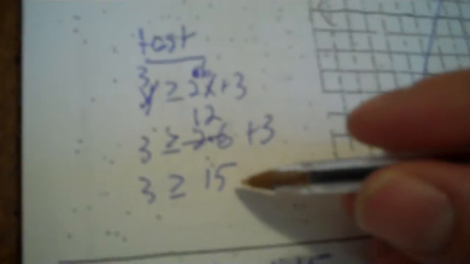And 3 goes in for y, and 6 goes in for x. So we have 3, 2 times 6 plus 3. So that's 12. 12 plus 3 is 15. That is way off. 15 is a lot bigger than 3, so that's a no. So no. Now go to the other side of the line you made, and yes.